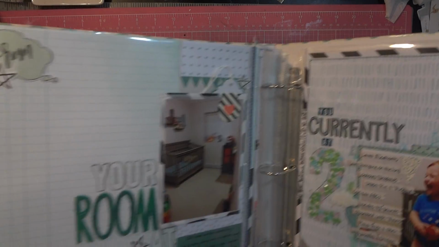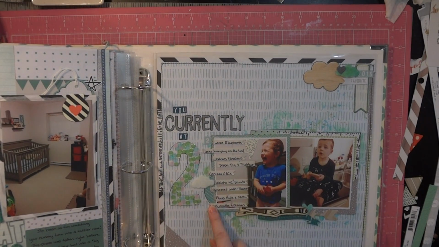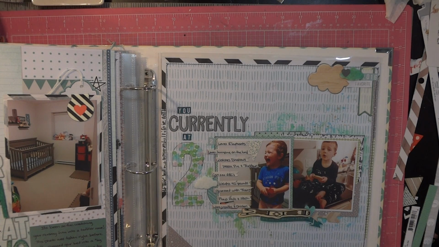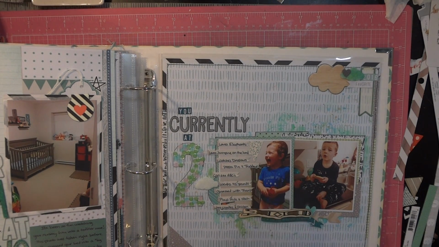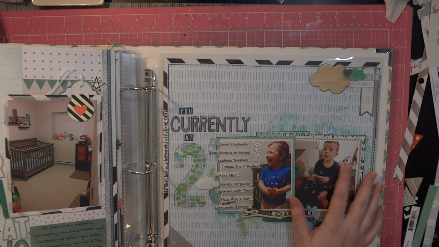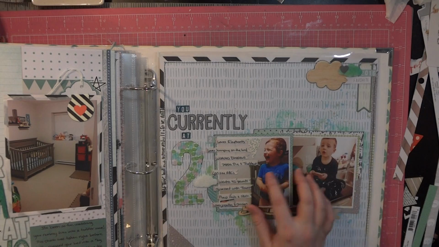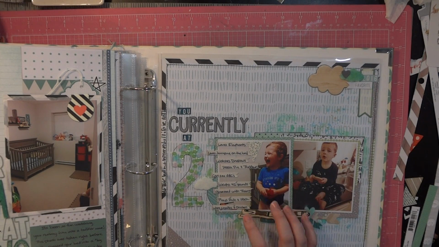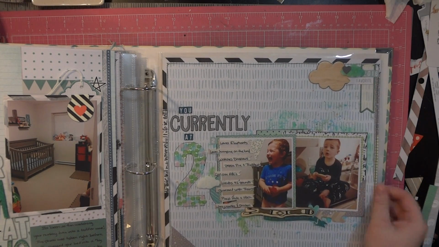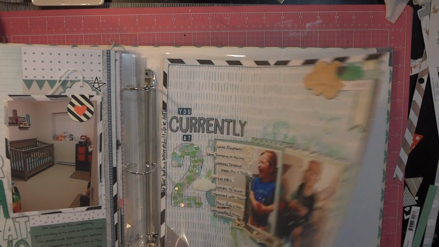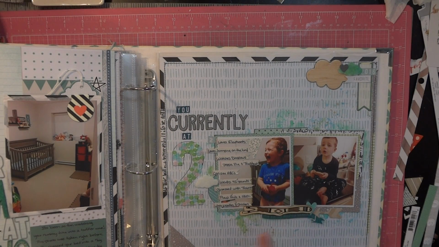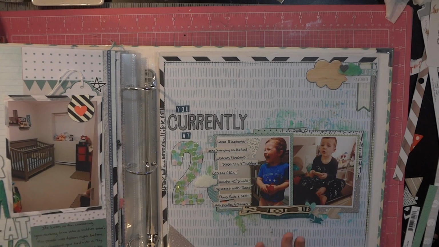So there's that. And I also did a you currently at 2, including all of his favorites. Because now that he's a bit older, he actually gets to kind of pick what he prefers because he has his own personality and he gets to make his own choices for certain things. And then these 2 photos are very much him at the very end. So he's like 2.5 in these. And I love how that turned out. And then I don't have anything in the back because I haven't scrapbooked anything of him being 3 yet. So that is how I separate my son.